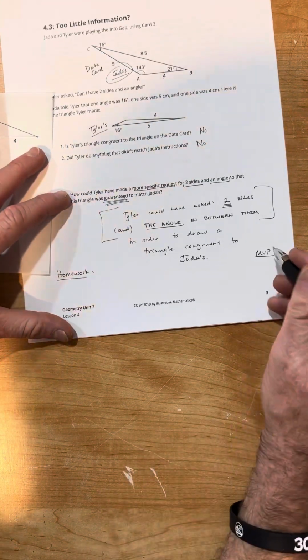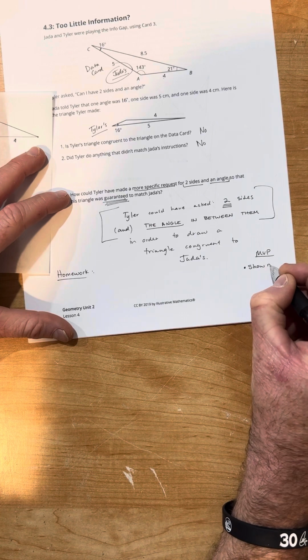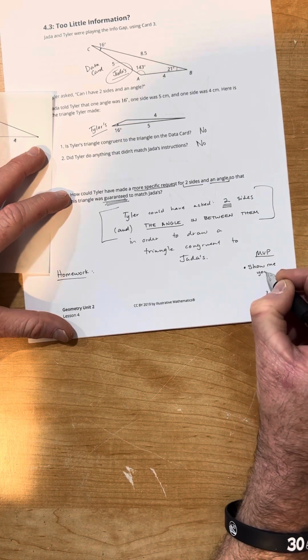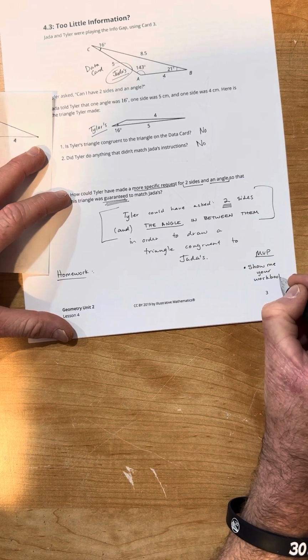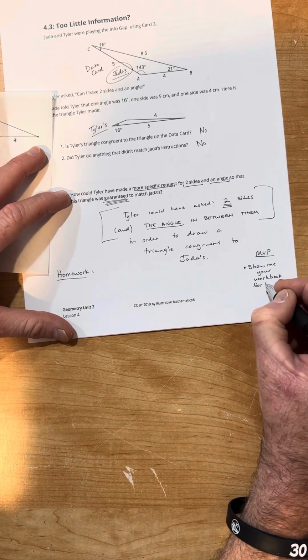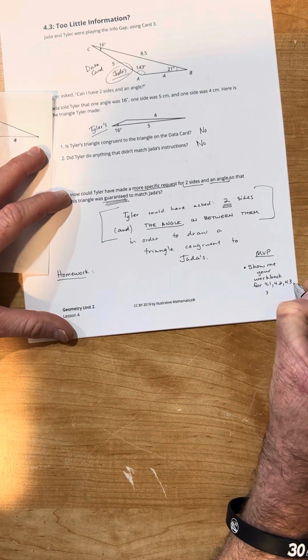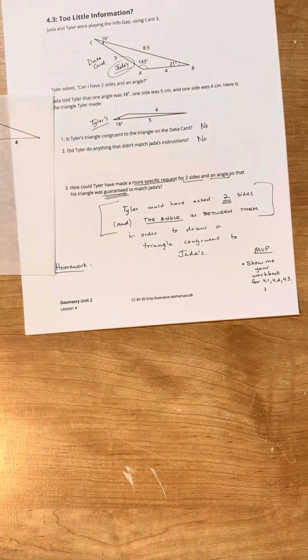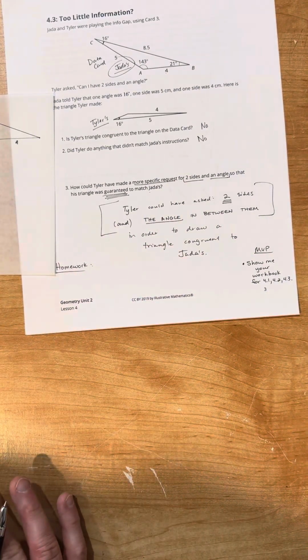So to win the MVP, you have to show me your workbook for 4.1, 4.2, 4.3. That's first.